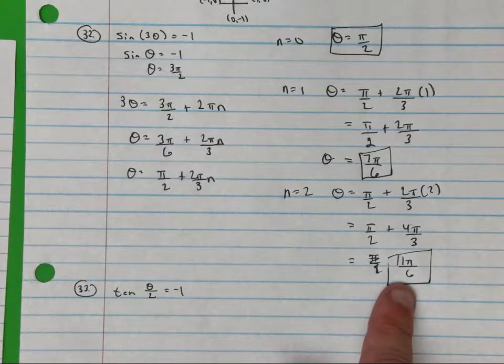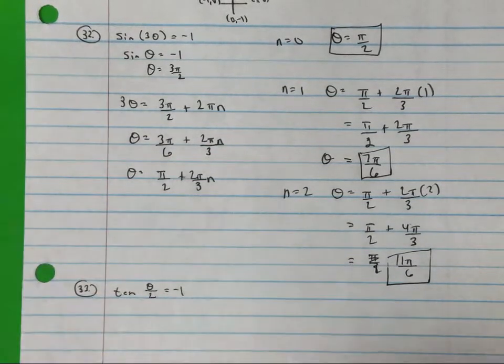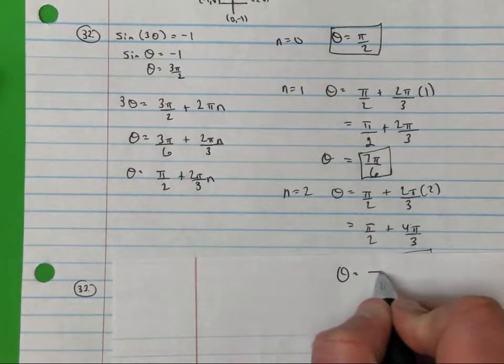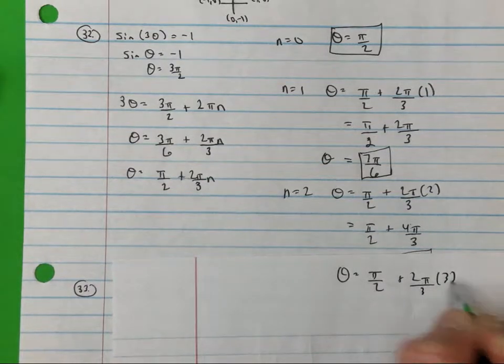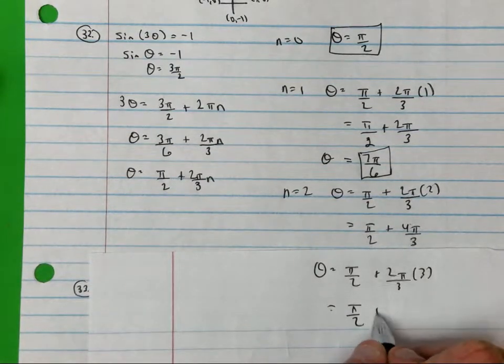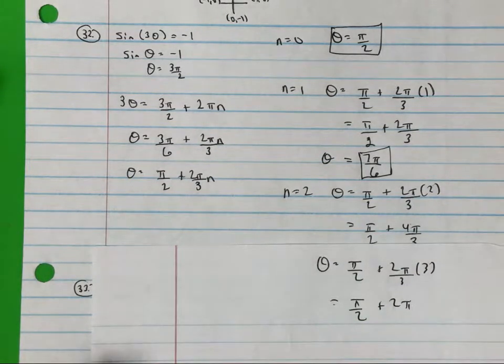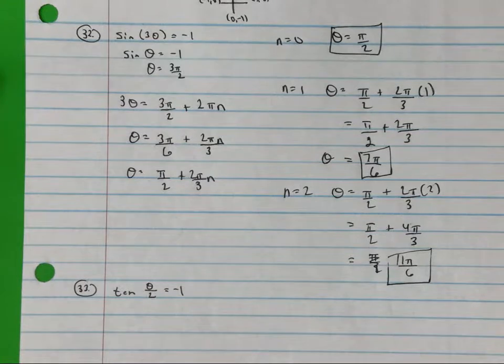If this is already 11 pi over 6, if we try n equals 3, that's going to put it over. But let's just show. I'm going to show over here on this blank piece of paper. If I plug n equals 3 in, 2 times 3 is 6, over 3 is plus 2 pi, and 1/2 plus 2 is going to give you something over 2. So that's why you can't go any further. These are your three answers: pi over 2, 7 pi over 6, and 11 pi over 6.